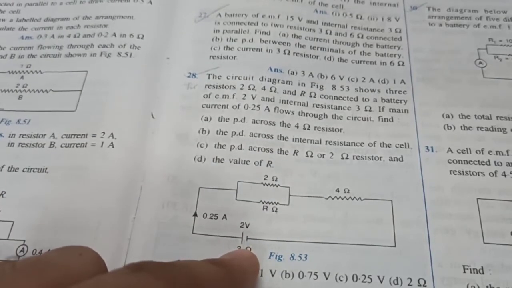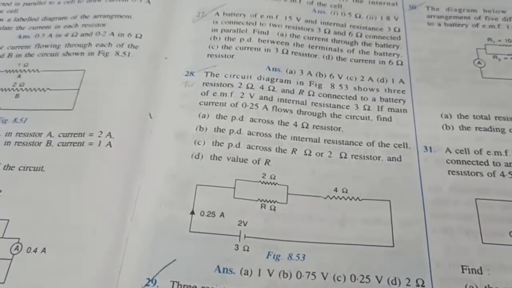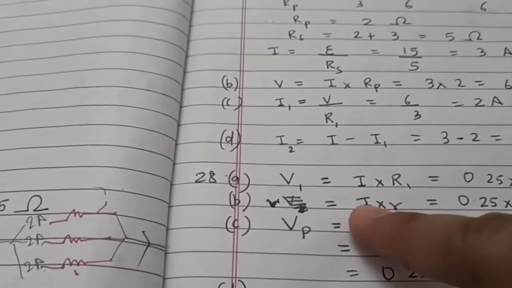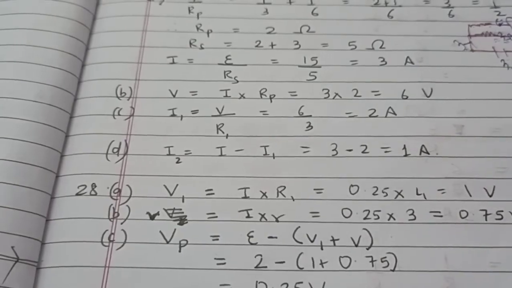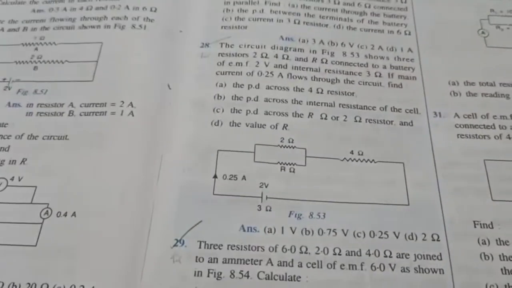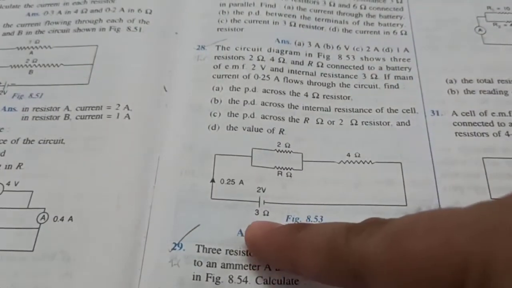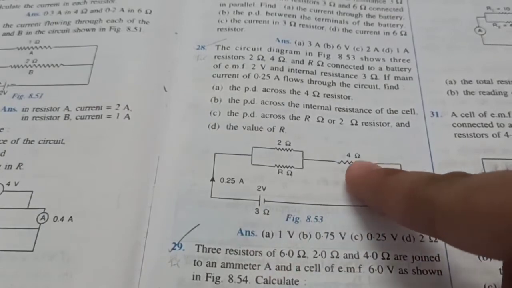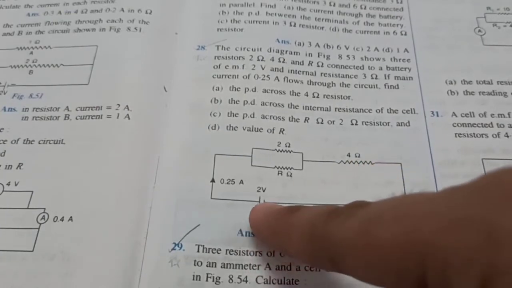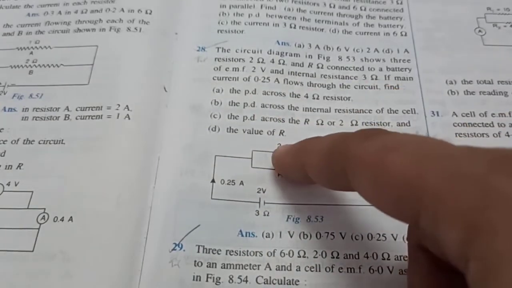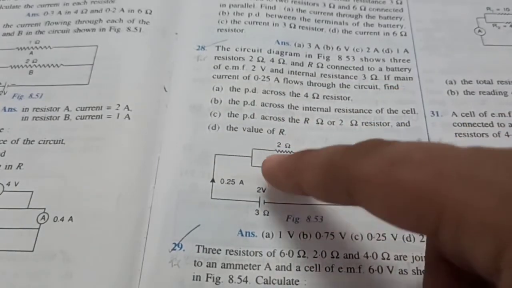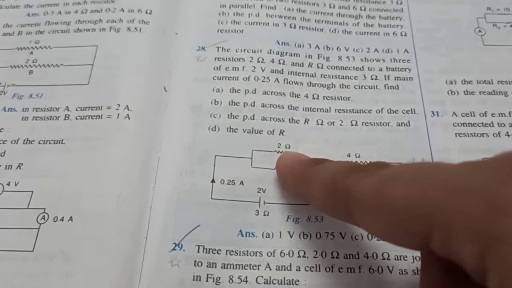Basically, they're asking for the voltage drop, or small v. The formula for that is current into internal resistance. That comes up to be 0.75 volt. Okay, so that means out of 2 volt, 0.75 volt is dropped here. So how much voltage is left for this part? That's right, 0.25 volt only is left for this part.